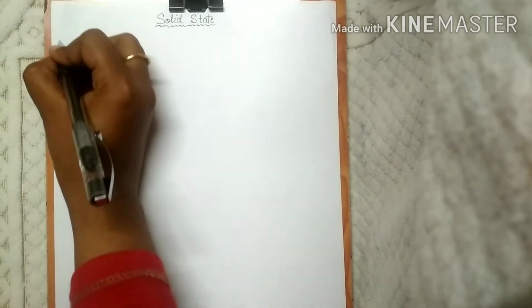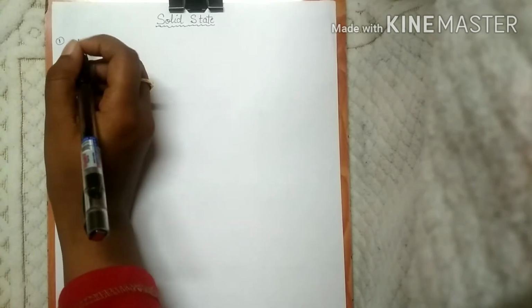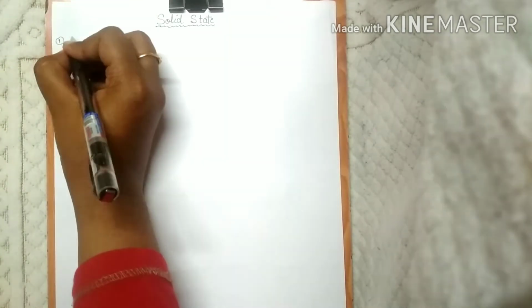So today we are going to start the topic solid state. In solid state, we are first going to understand some of the common terms. So the first term which we are going to study is crystal lattice.